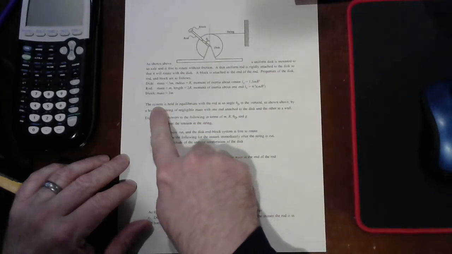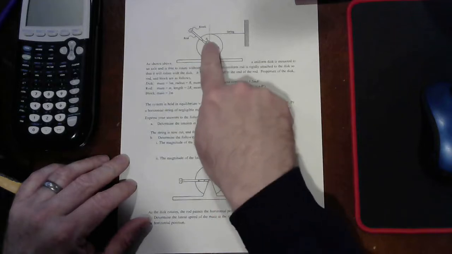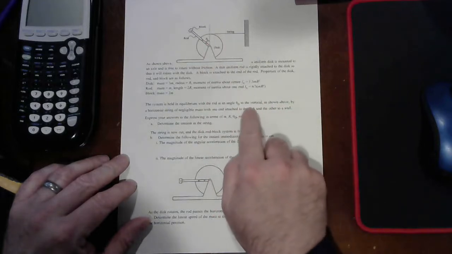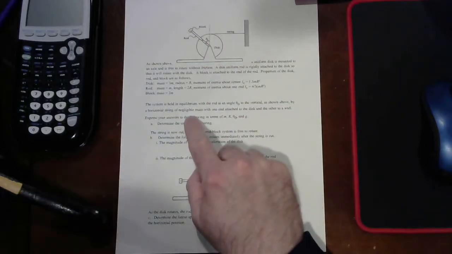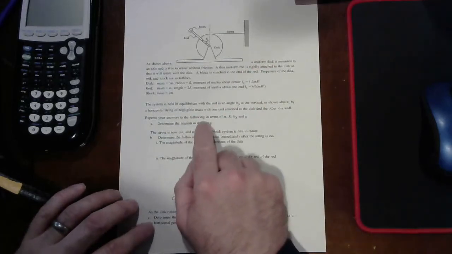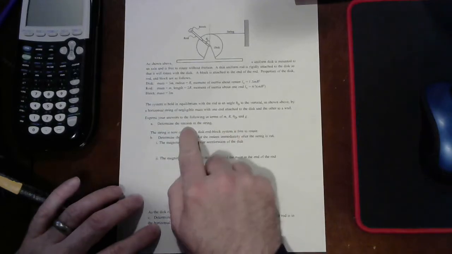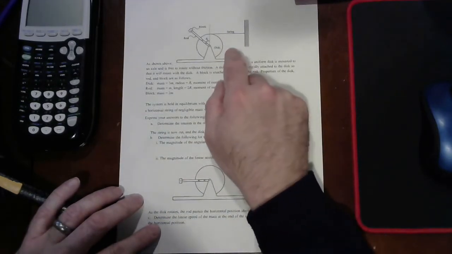Okay, the system is held in equilibrium with the rod at an angle theta naught to the vertical, as shown above, by a horizontal string of negligible mass with one end attached to the disc and the other end to the wall. Express your answers in terms of m, r, theta naught, and g. Find the tension in that string. It's that tension that's holding it there.